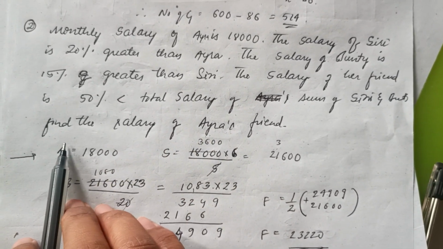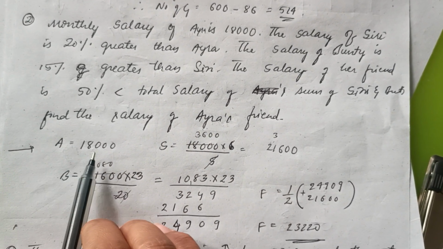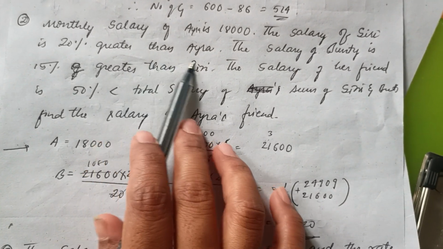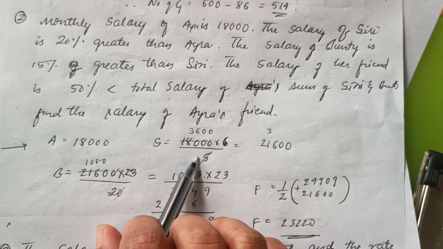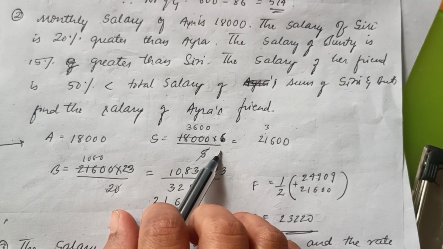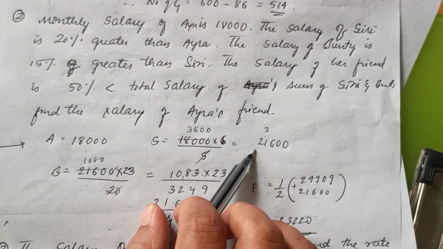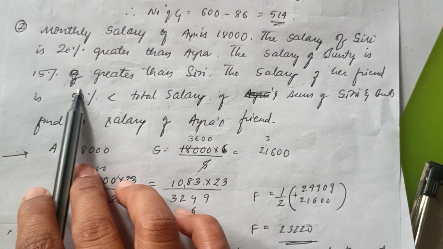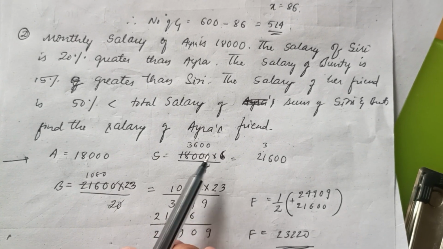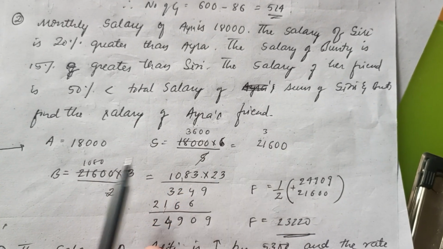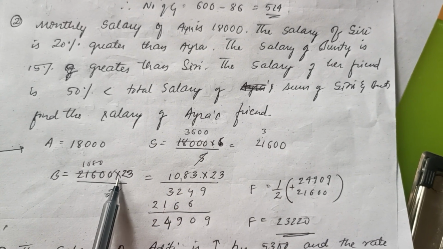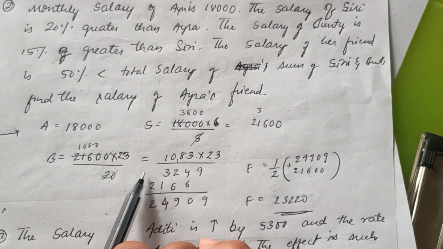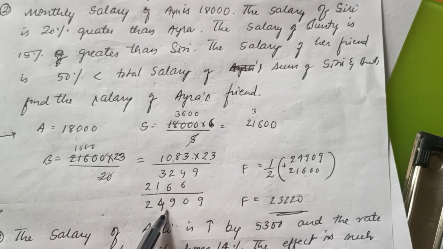So initially they have given the monthly salary of Ira as 18,000. So Siri's salary will be 20% greater than Ira, meaning 6 by 5 times 18,000, which will be equal to 21600. And also they have given that the salary of Bunty is 15% greater than that of Siri. Here we know that the salary of Siri is 21600 into, since this is 15% greater, 23 divided by 20. So that will be equal to 24909.